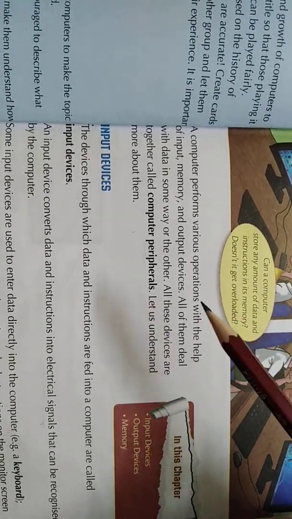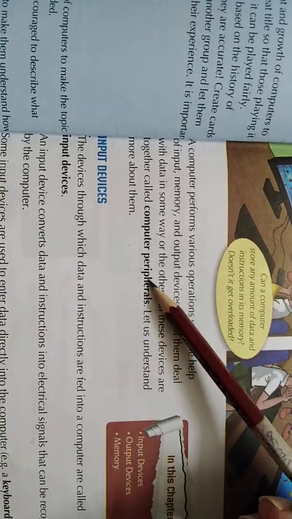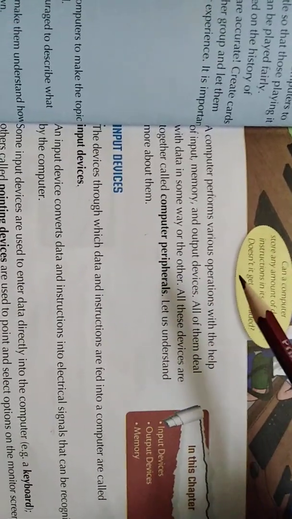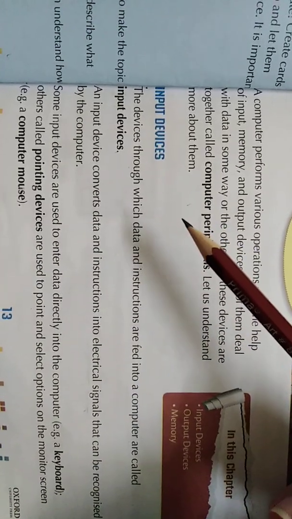In this chapter, you will learn about input devices, output devices, and memory. You know that there are several things that are attached to the computer, which are called computer peripherals or peripheral devices. So the peripheral devices are of two types: input device and output device. Input device is those devices which are used to give instructions to the computer.